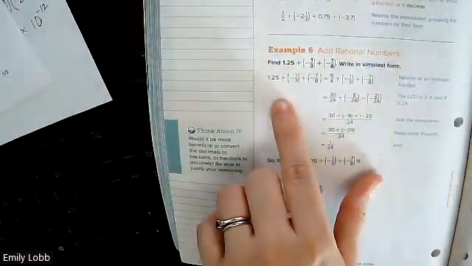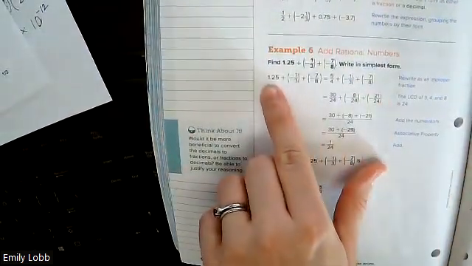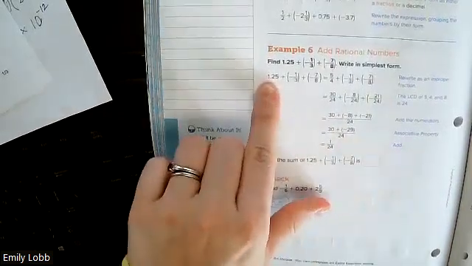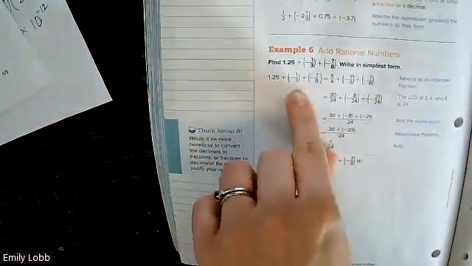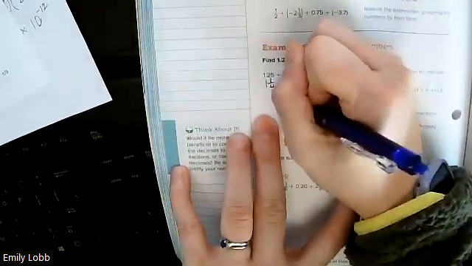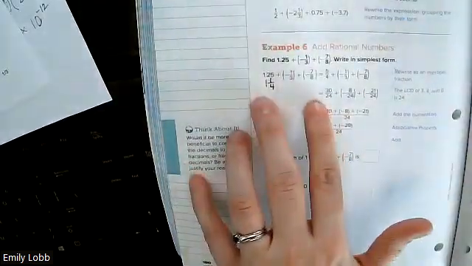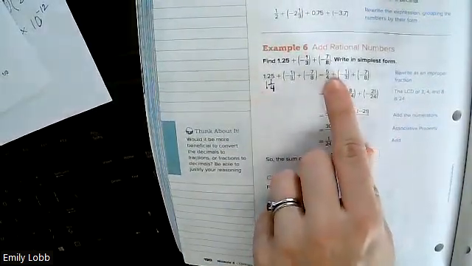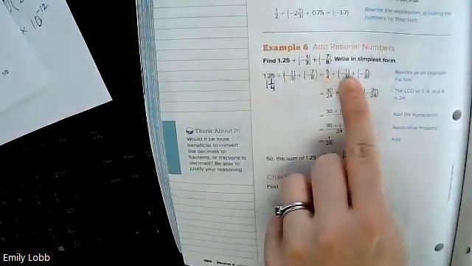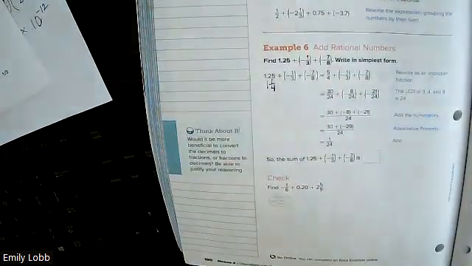So we have to rewrite everything as improper fractions. So this is... 25 cents is a quarter, right? 1 1/4. So 1 1/4. They rewrote this as 5/4. Then we have 1/3 and we have 7/8.